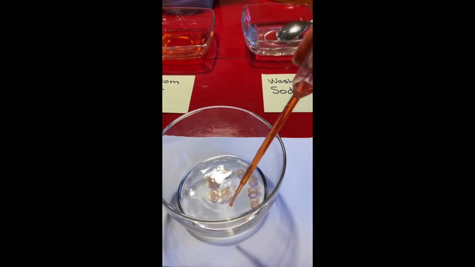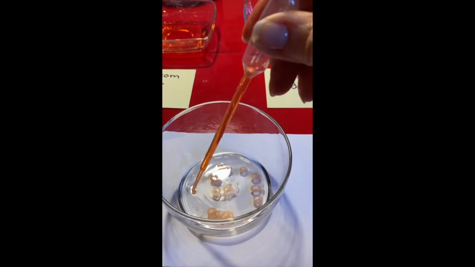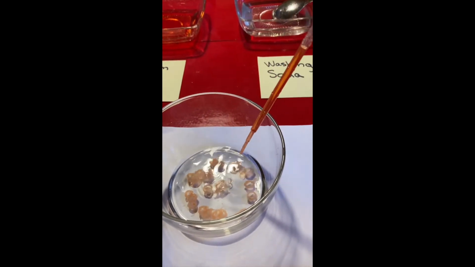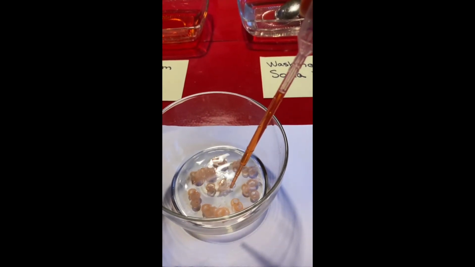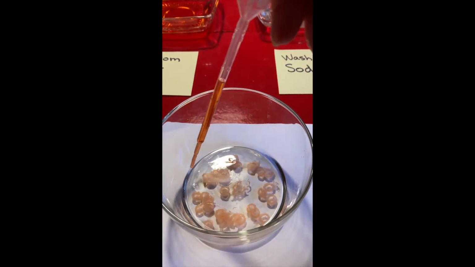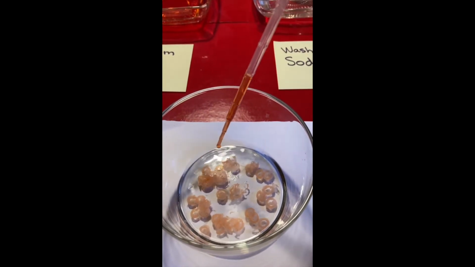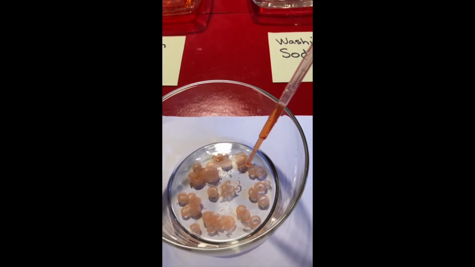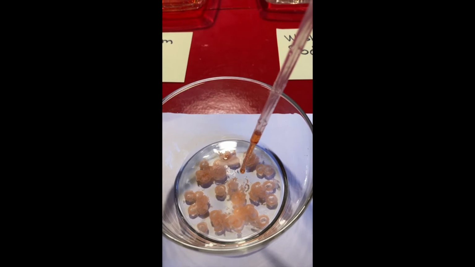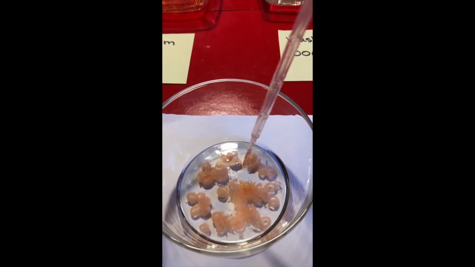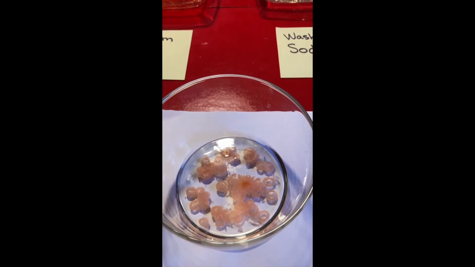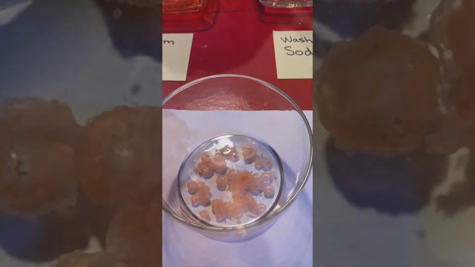Ooh, yes, definitely getting a precipitate. The liquid solution now is kind of a pinkish color, and it seems to be forming, oh, it's not forming a solution. We're getting a reaction between the Epsom salts and the washing soda. Pretty cool.